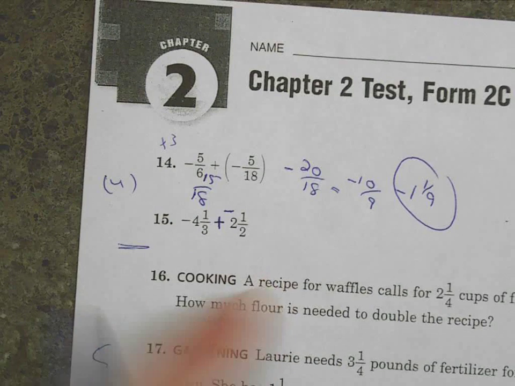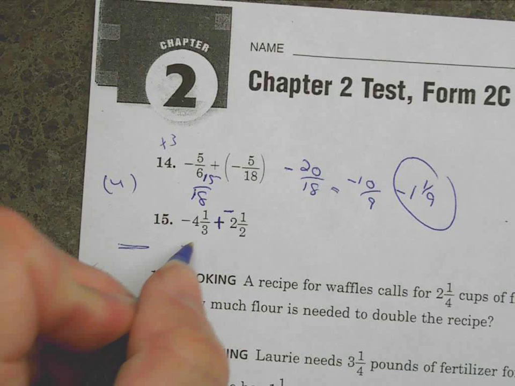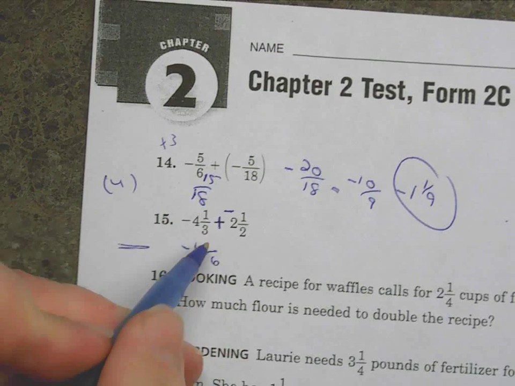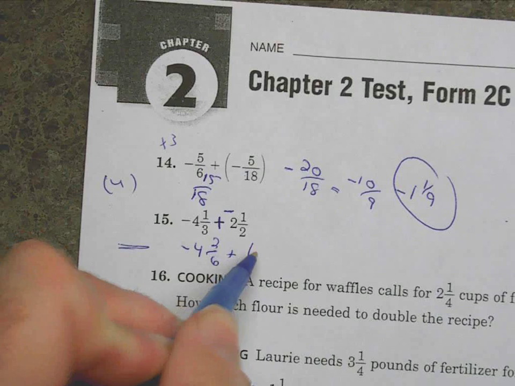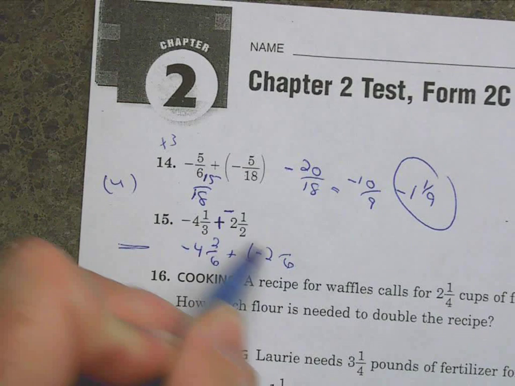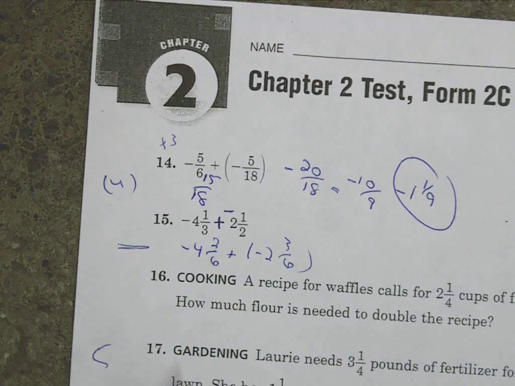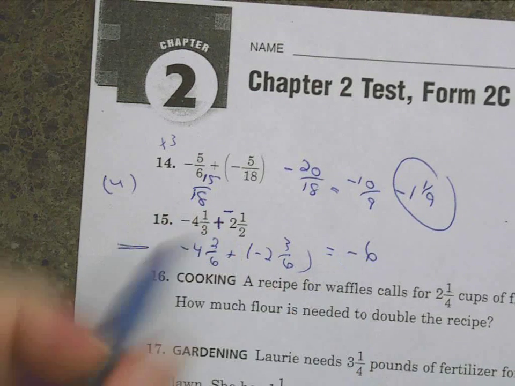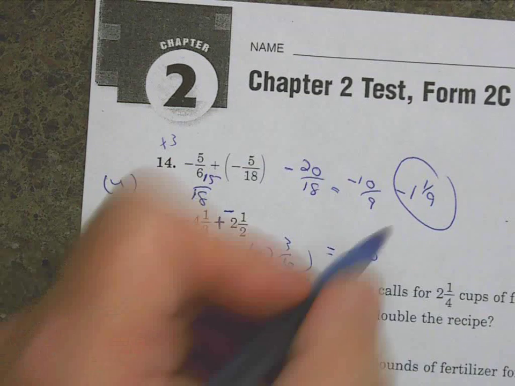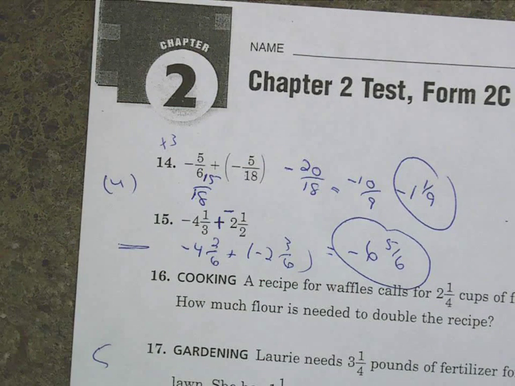Common denominator for 3 and 2 is 6. Lots of people are going to pick 12. Don't go that high. Just use 6. Negative 4 and 3 times 2 is 6. 1 times 2 is 2. Negative 2. 2 times 3 is 6. 1 times 3 is 3. They kind of gave us a cool one here. Negative 4, negative 2, negative 6. 2 plus 3, 5, 6. Negative 6 and 5, 6.